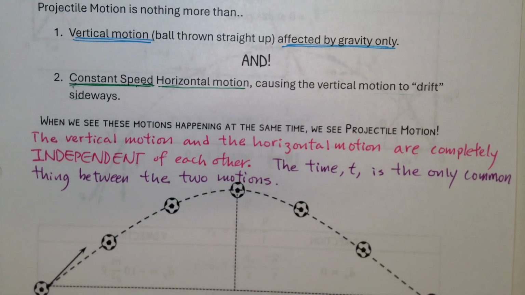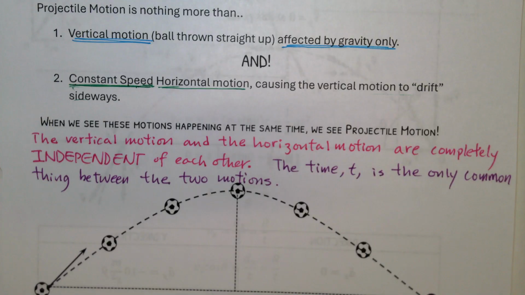So we can analyze horizontal motion completely separate from the vertical motion, but time is the only common factor that can be applied to both motions.